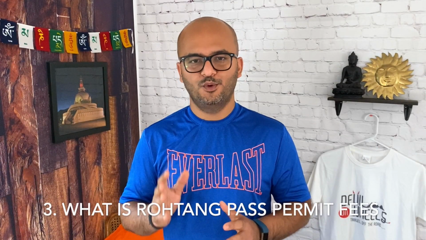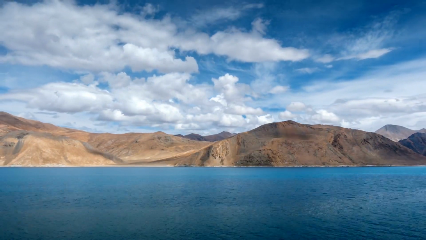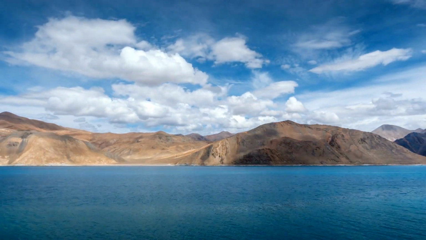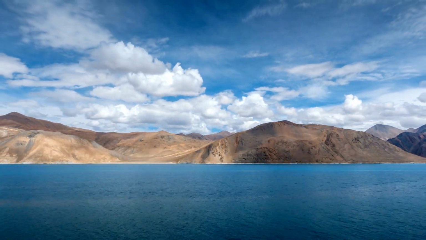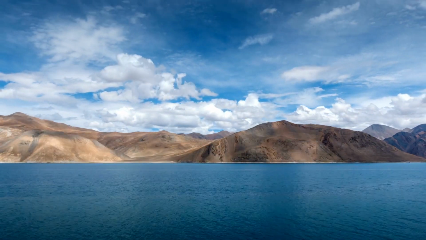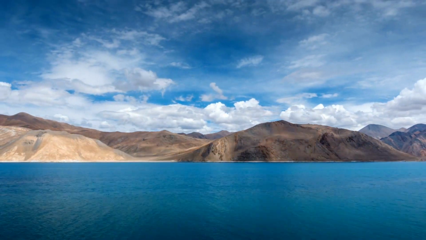Question number three, what is the Rohtang Pass permit fee? Well, when you travel to Rohtang Pass just for tourism purposes, then you need to pay both the permit fee of rupees 500 and the congestion charges. Hence, the total comes out to be rupees 550 for motorbike, car and jeeps. But when you're traveling beyond Rohtang Pass towards Spiti Valley or Ladakh, then you only need to pay the congestion charges, and hence the total comes out to be rupees 50 for regular vehicles, and for commercial vehicles it comes out to be rupees 100.